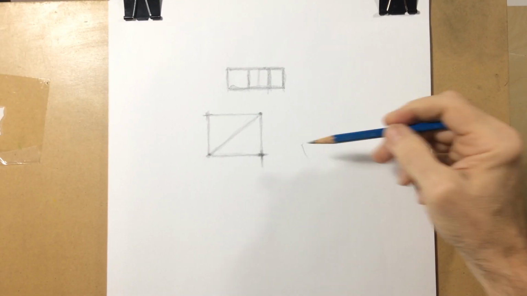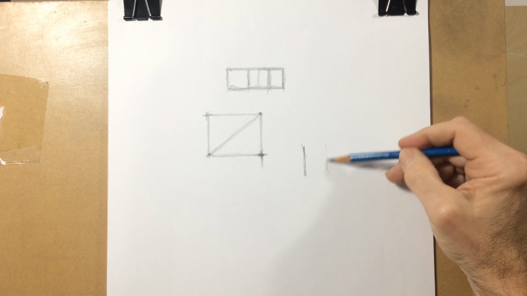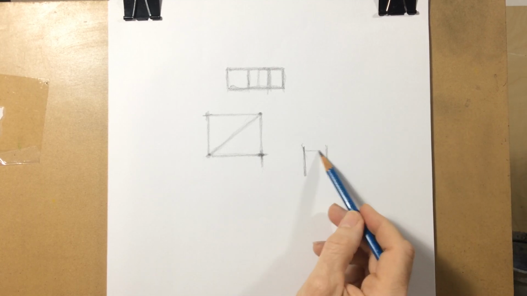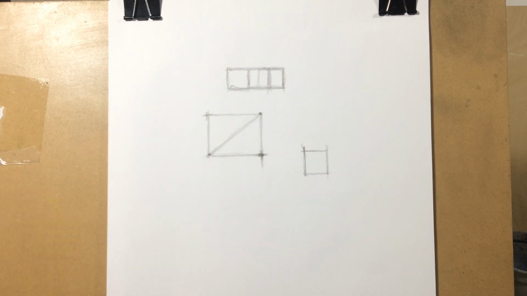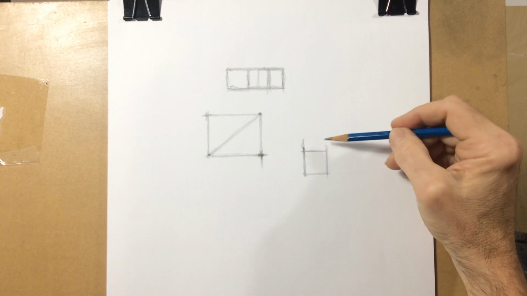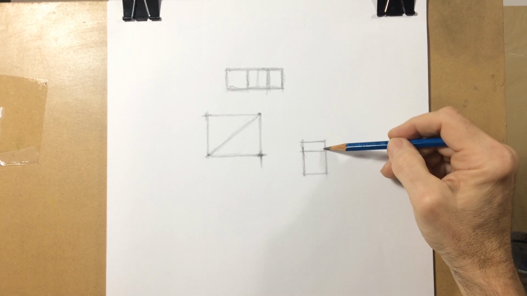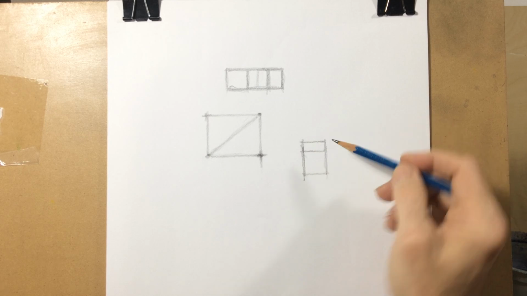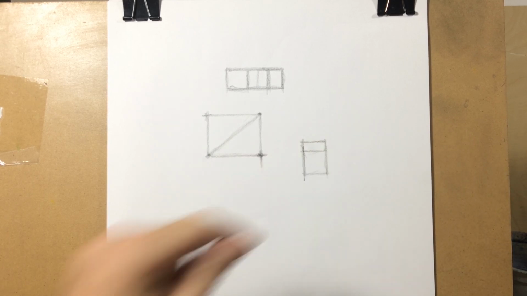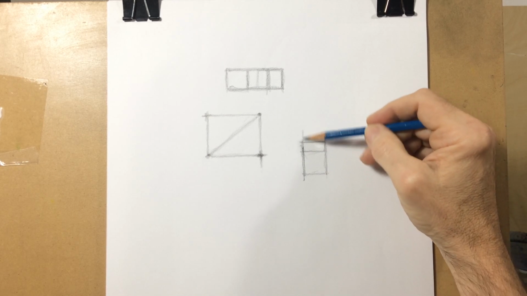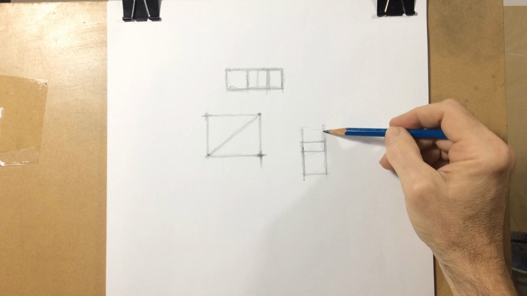So if I was thinking of a rectangle that was taller than it was wide, if the rectangle was this tall, I'd say it's more than 1 square tall, but not quite 2. It's in between 1 and 2 squares. And I can tell that pretty quickly.